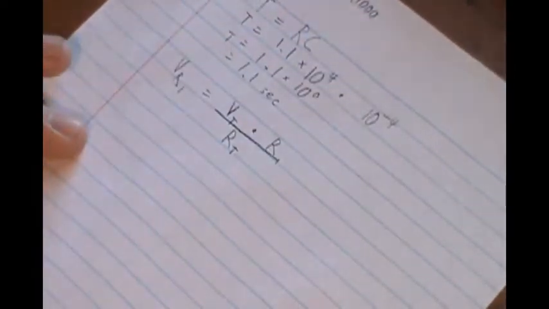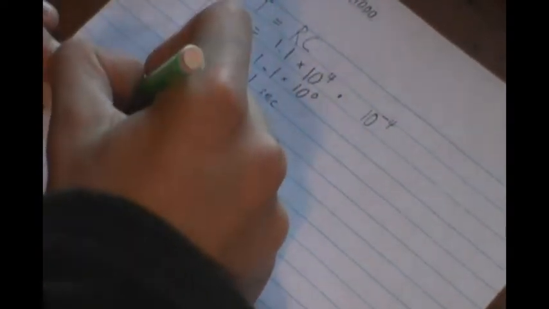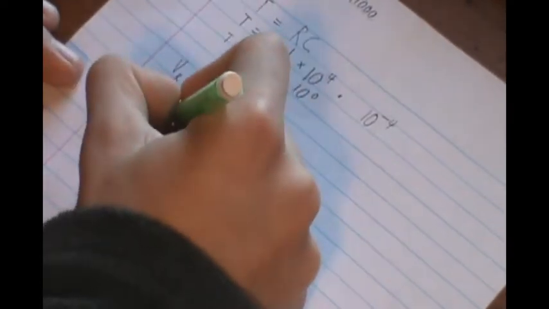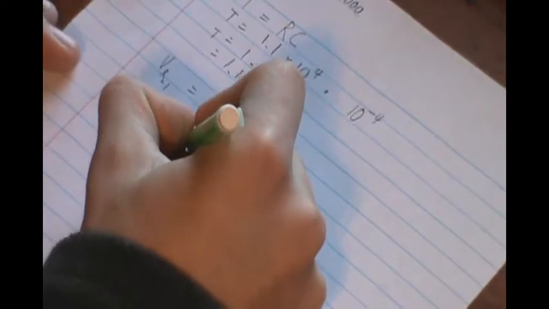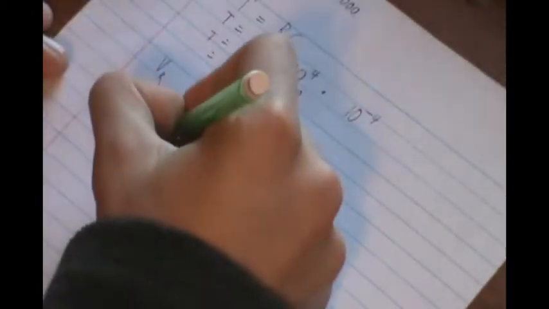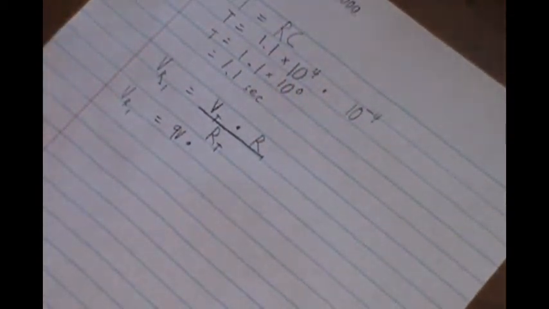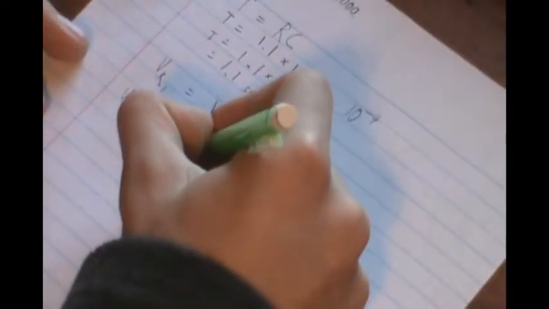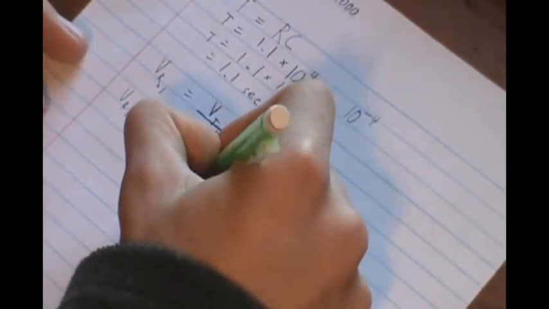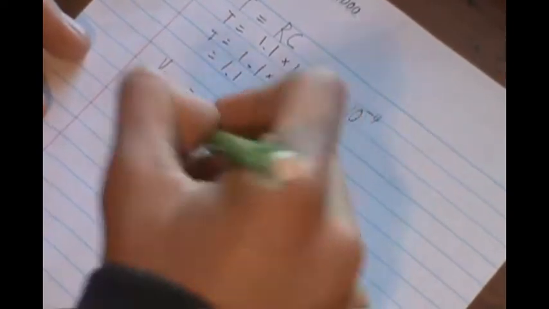So we're going to do the total at max resistance. So that would be the total voltage is 9 volts, since we're using a 9-volt battery, times the resistance at max, which is going to be 10,000 ohms, which is what it is at max resistance, over total.